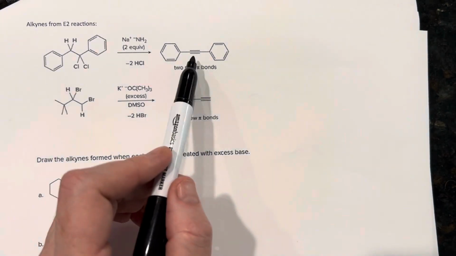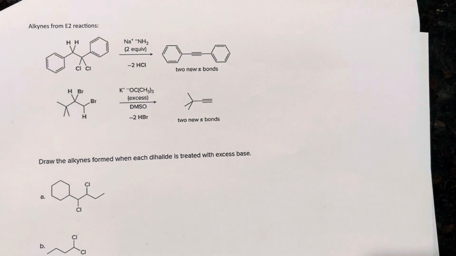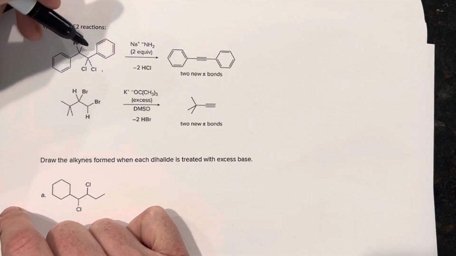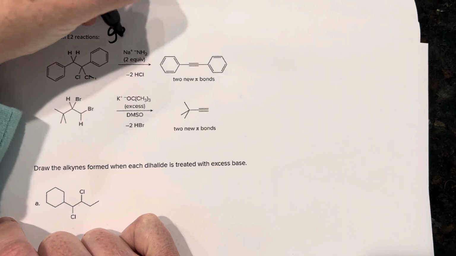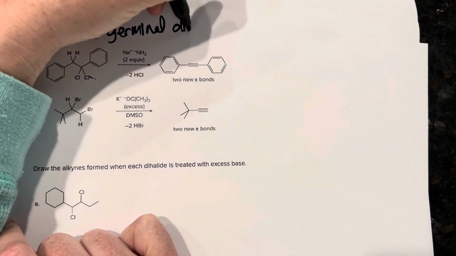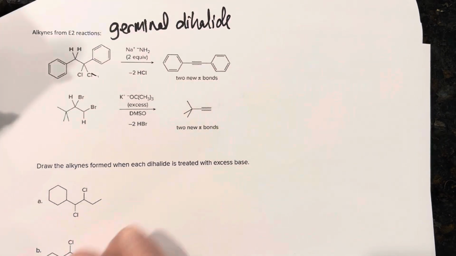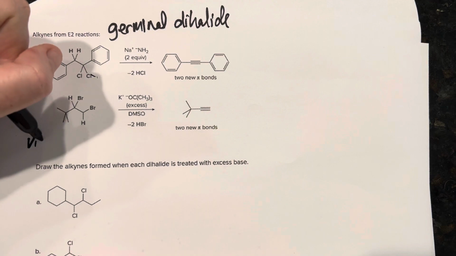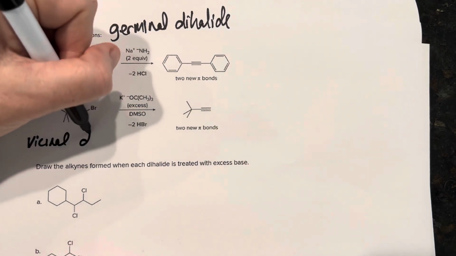So normally you get a double bond, but here you're going to get a triple bond, which is really, really cool. Let's learn a little bit of vocabulary. When they're on the same carbon like this, it's called a geminal dihalide. And when they're on separate carbons like this, it's called a vicinal dihalide.